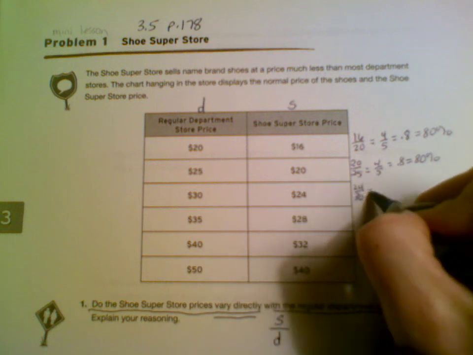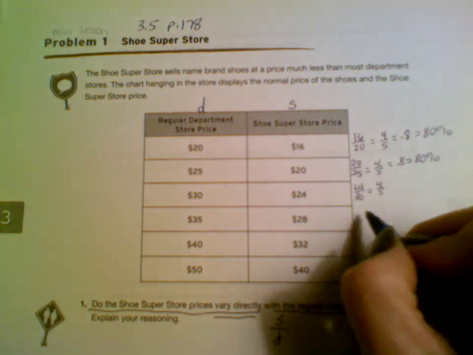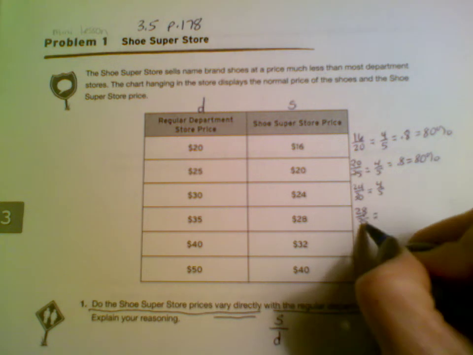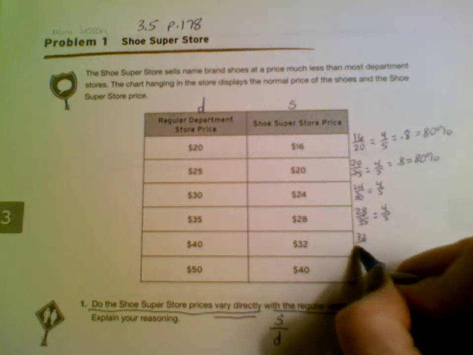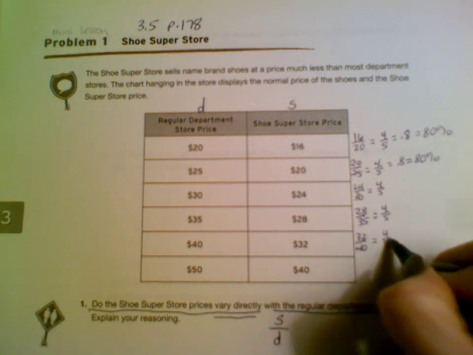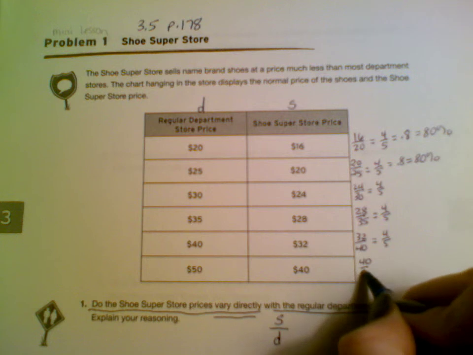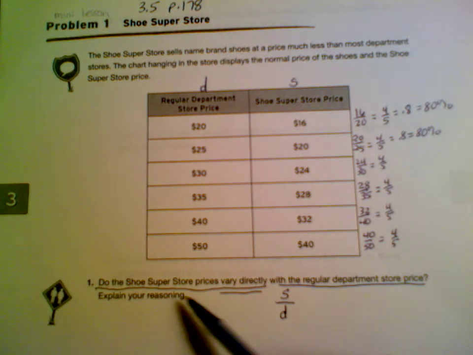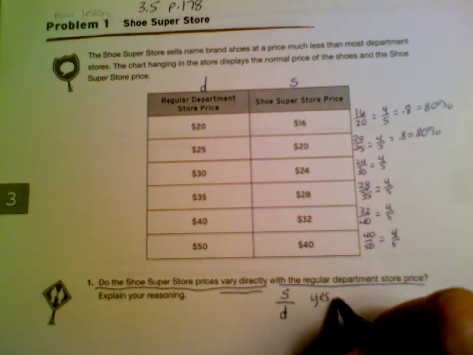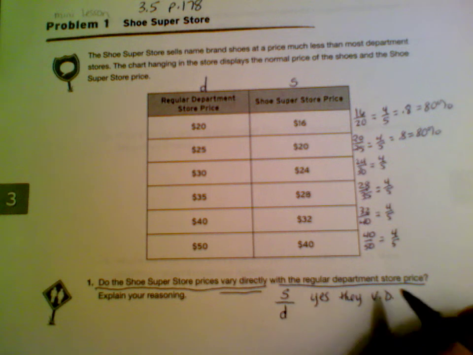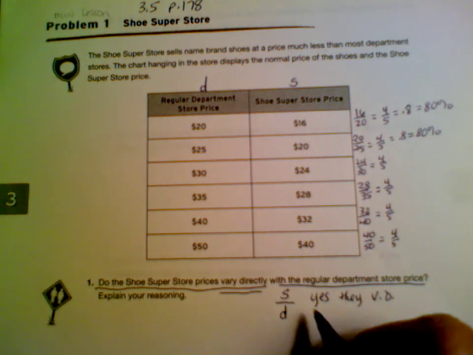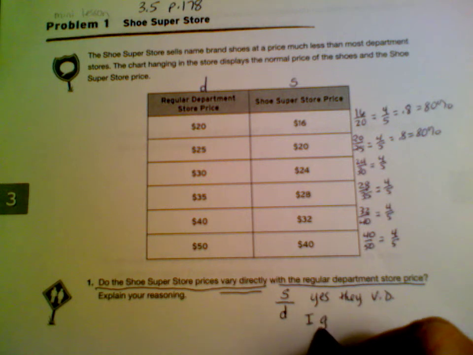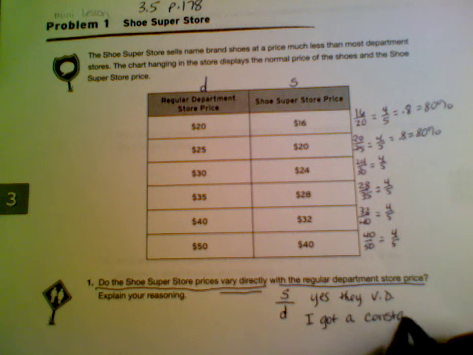24 over 30, 6 goes into both, so I know those are all the same. 28 over 35, 7 goes into both, those are the same. 32 over 40, 8 goes in both, so far still the same. 40 over 50, 10 goes into both, and it looks like they do. So it says explain your reasoning, so I need to answer the question, do they vary directly? Yes, they vary directly. And then when I explain, I got a constant, remember that word, of 4/5 or 0.8 or 80%.